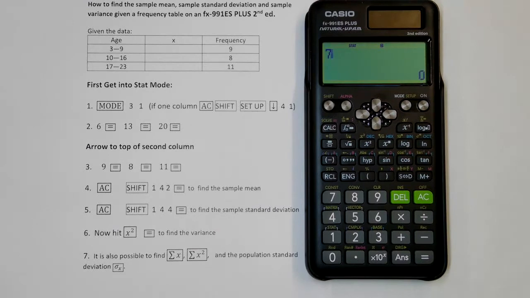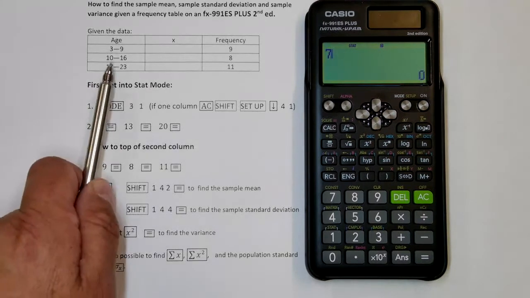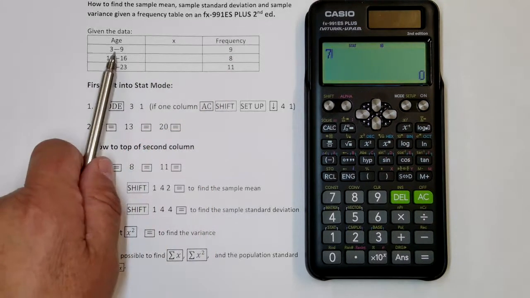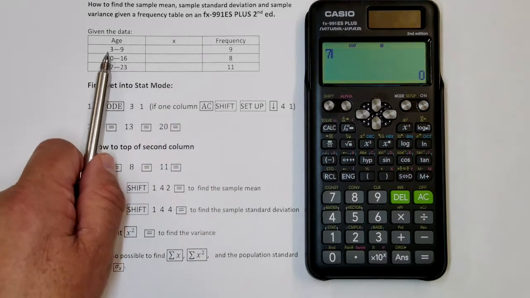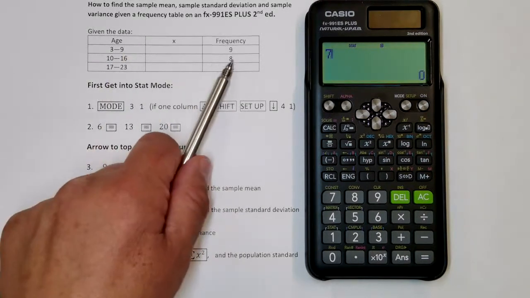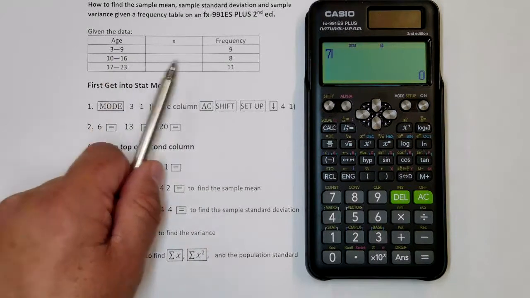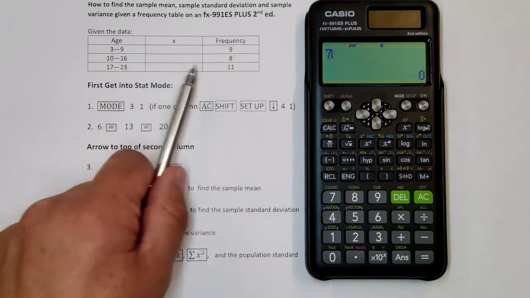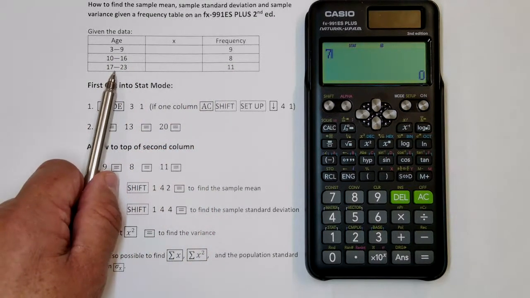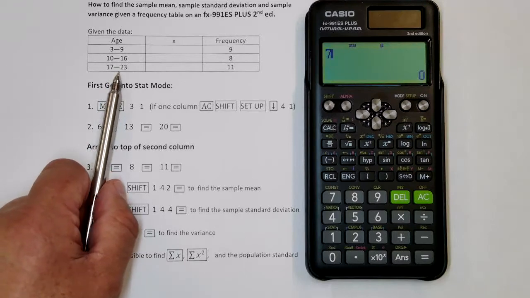So a frequency table always has frequency on it, but generally you have a spread of numbers like from 3 to 9. You have 9 numbers from 3 to 9, 8 numbers from 10 to 16, and 11 numbers from 17 to 23. Now, you don't know how many of each.